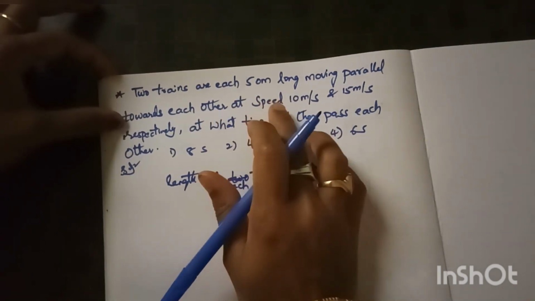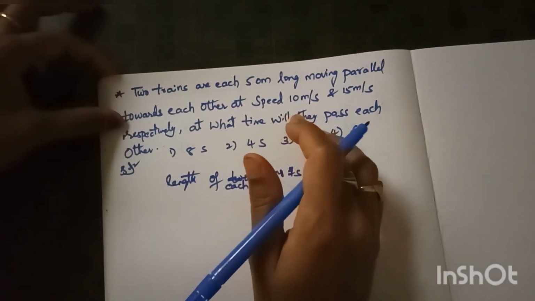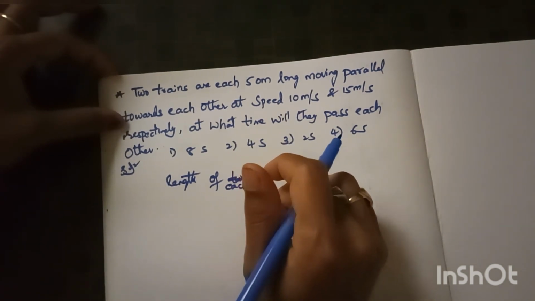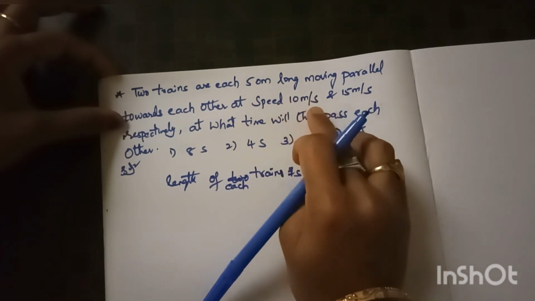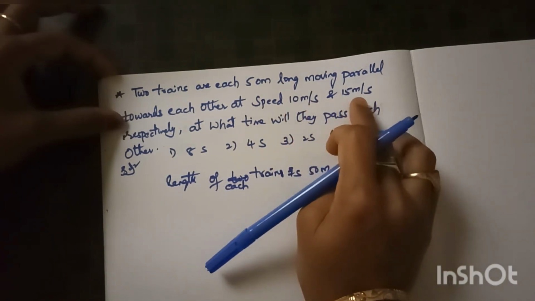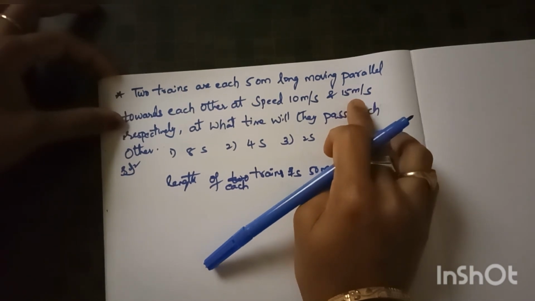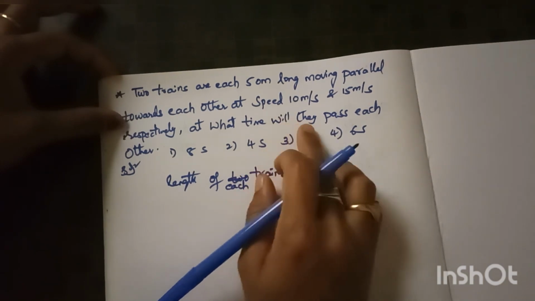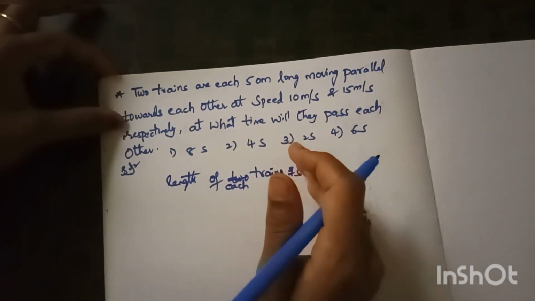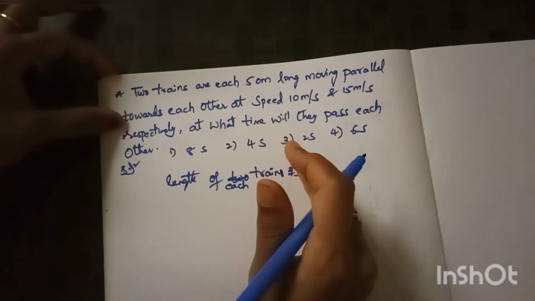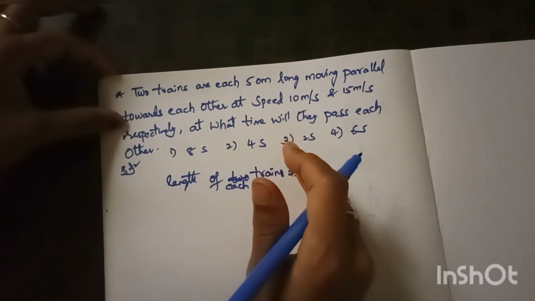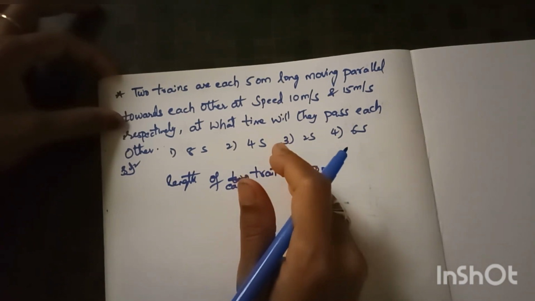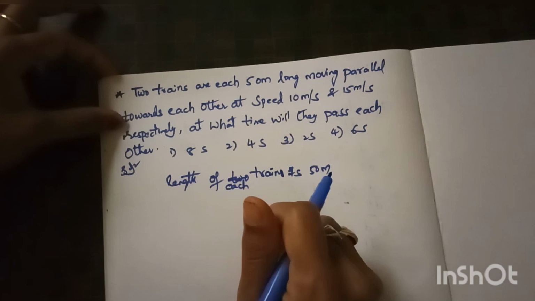And they are moving parallel towards each other with speeds. One train's speed is 10 meters per second and the other train's speed is 15 meters per second respectively. At what time will they pass each other? They said to find the time when the trains move parallel to each other.